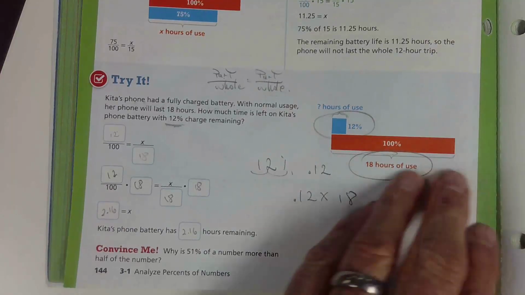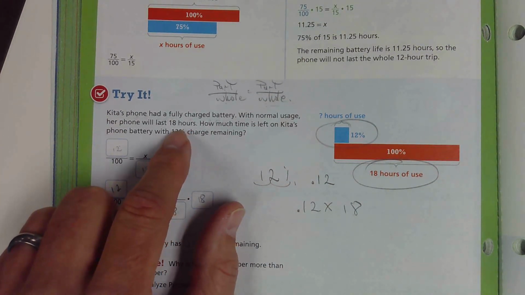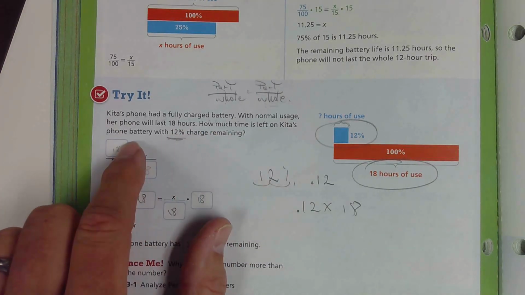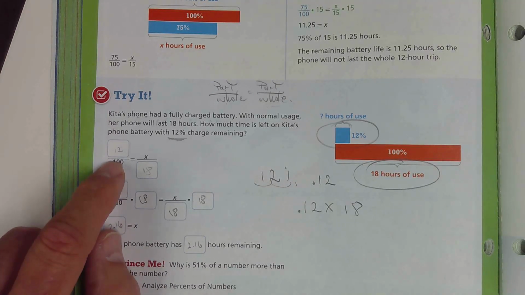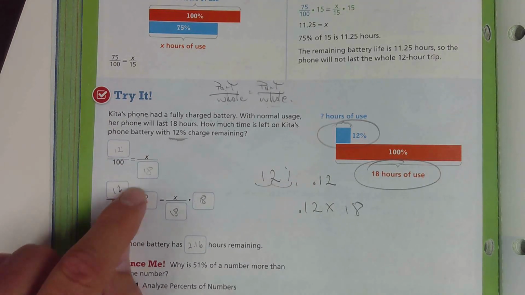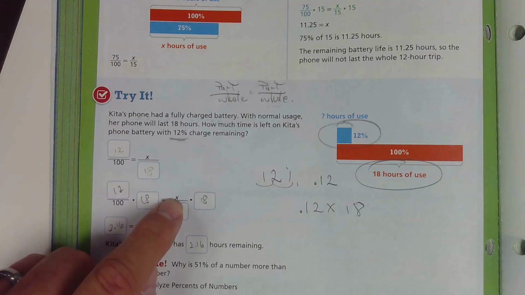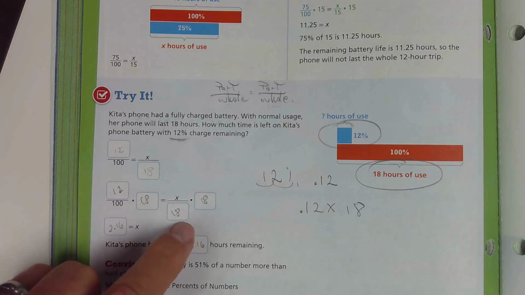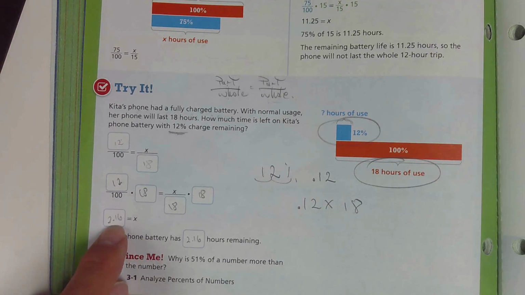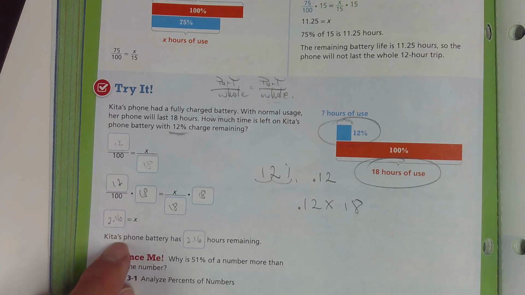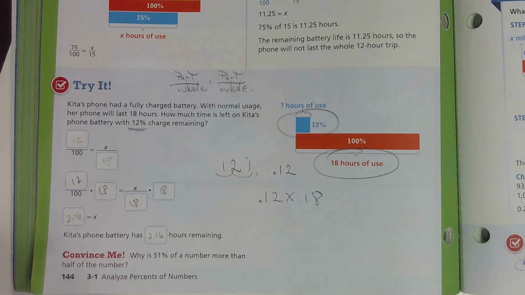So copy this down here. It says Kita's phone had a fully charged battery with normal usage. Her phone will last 18 hours. How much time is left on Kita's phone battery with 12% remaining? So it's going to be 12 over 100, x over 18, and 12 over 100 times 18 equals x over 18 times 18. To me, the way they do it here is a little bit more confusing. You're going to end up with 2.16 equals x, and Kita's phone battery has 2.16 hours remaining.